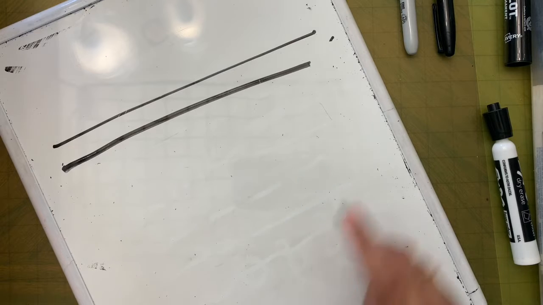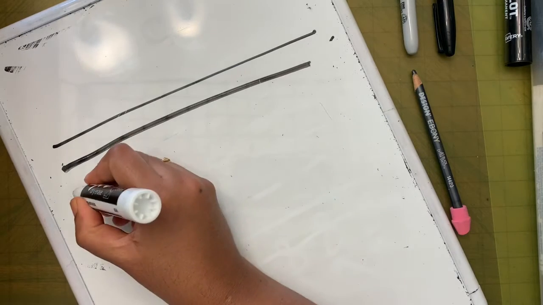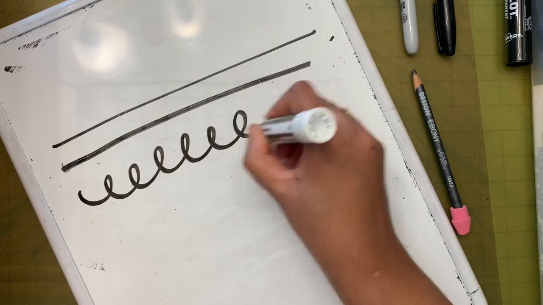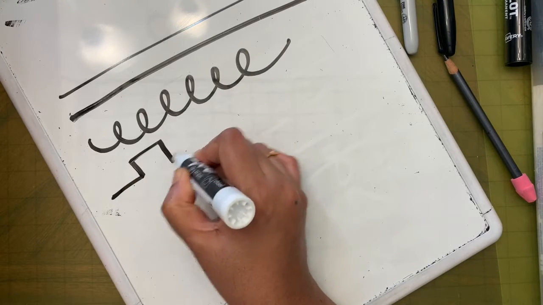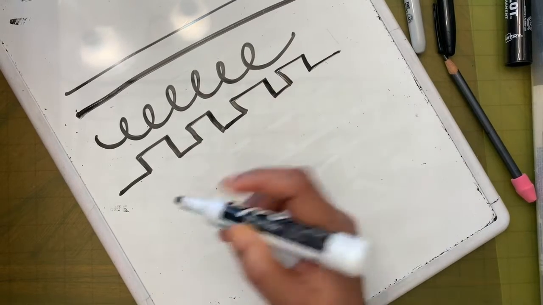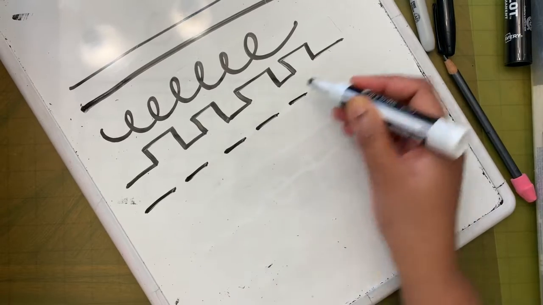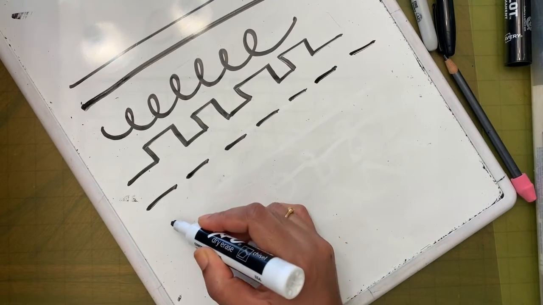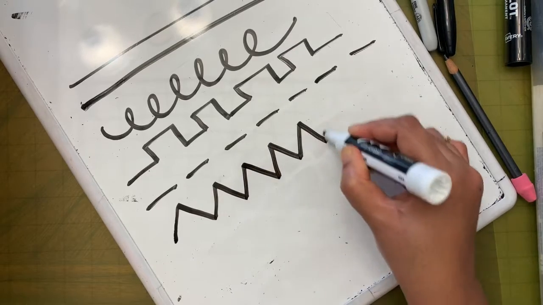So another line can be a loopy line. Maybe it can be a line like the top of a castle. It can be a broken line. It can be a spiky or zigzag line.